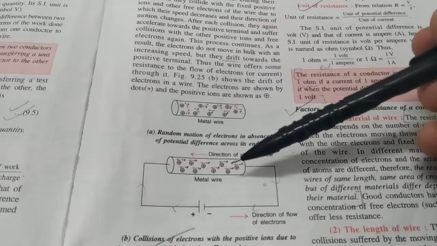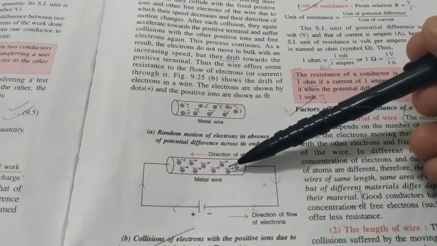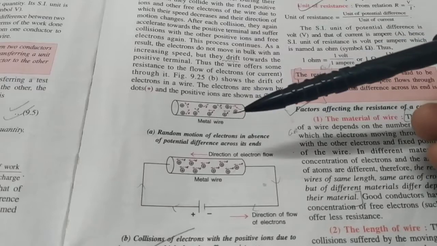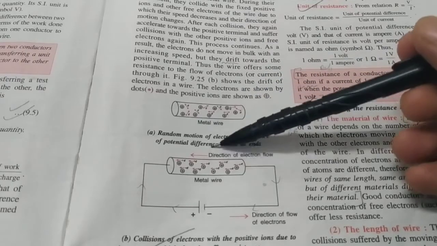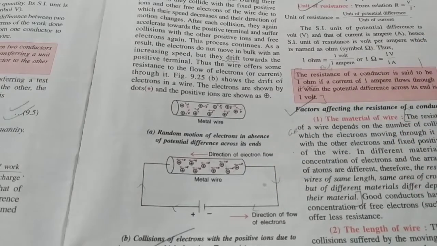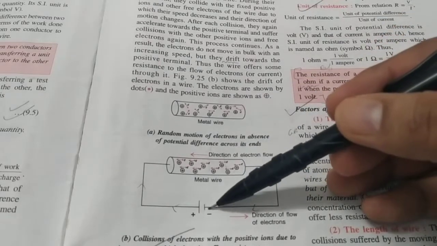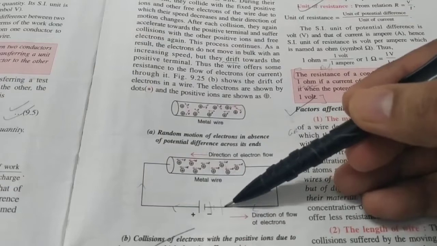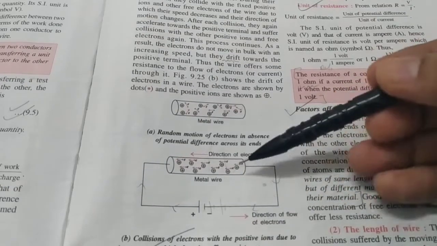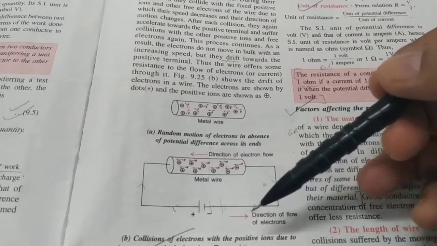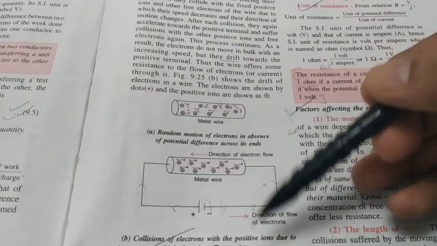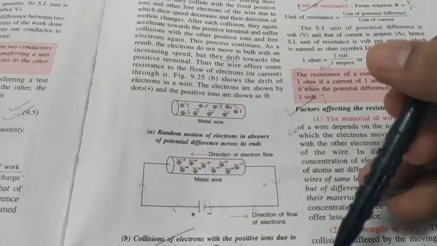So obviously insulators would have very high resistance. That is why electrons can't flow through them easily. And as you can guess, if the resistance is high, the current is very low, and vice versa. On the other hand, if I increase the potential difference, let's say put another cell and another cell, so this whole battery will give you more potential difference, so more current will flow. So clearly potential difference and current are directly proportional. More the potential difference, more the current flowing.